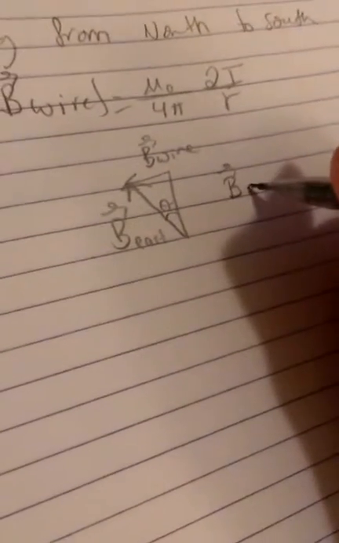This formula is also on the equation sheet: B wire equals the magnitude of B earth times tangent of theta.